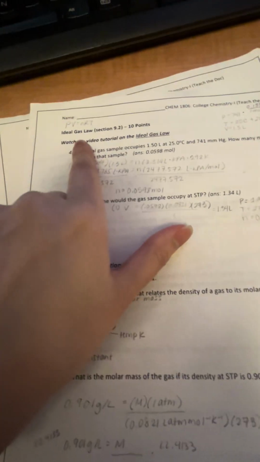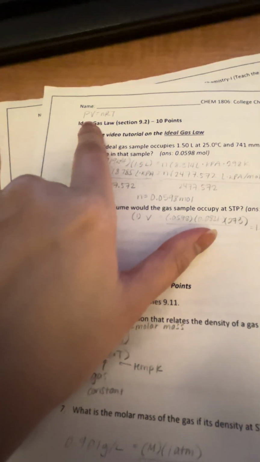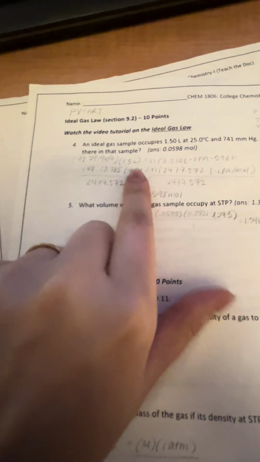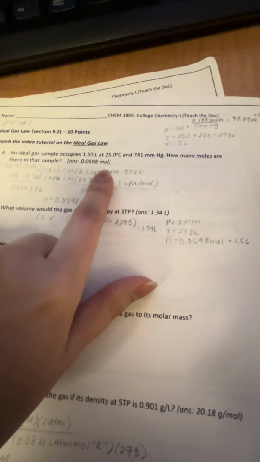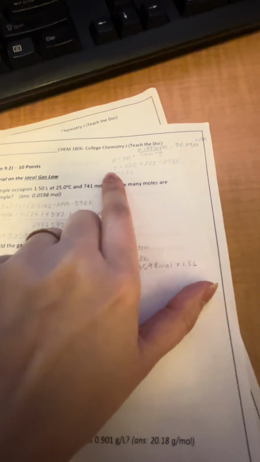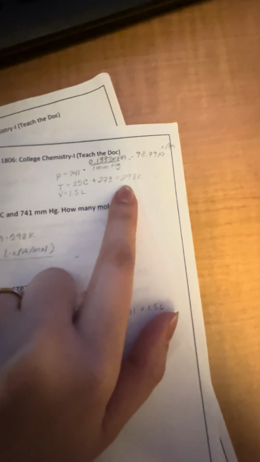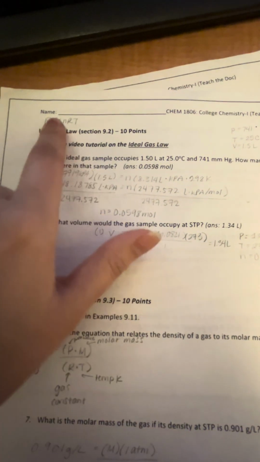Alright, and then for ideal gas, I wrote the formula right here, PV equals nRT. I took the values right here. Pressure is 98.7919 kPa. Temperature is 25 Celsius. Gotta switch that over to Kelvin, which is 298 K. Volume equals 1.5 liters, which you keep the same. I input it into here.